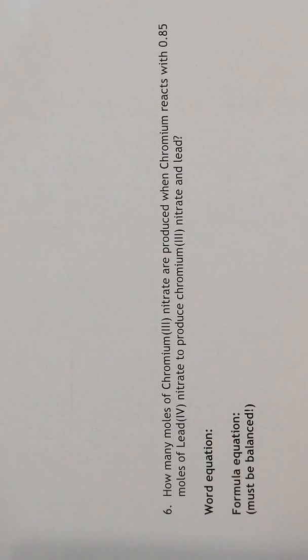These are great kinds of questions because they assess your ability to write equations, your ability to balance ionic charges, your ability to balance chemical equations. All of that is very much tested there. And your ability to solve these stoichiometric problems as well. And question number 6 is similar to that as well.